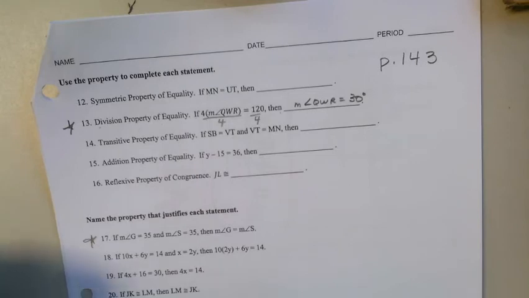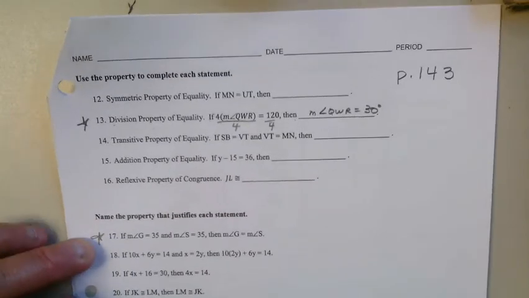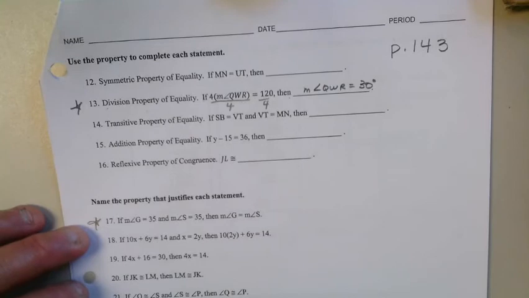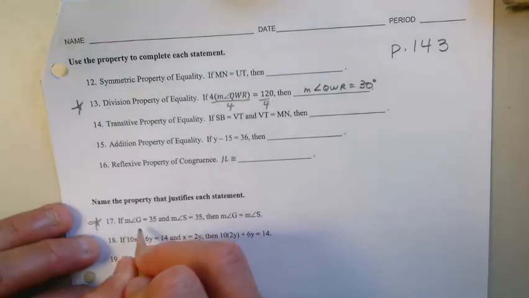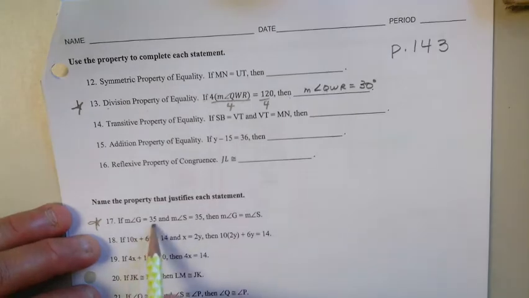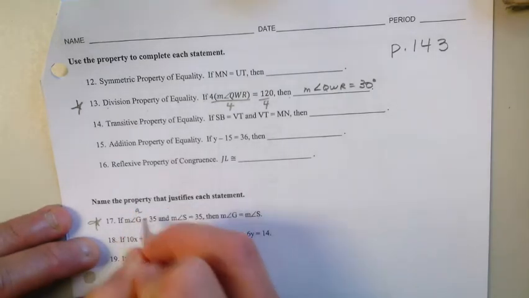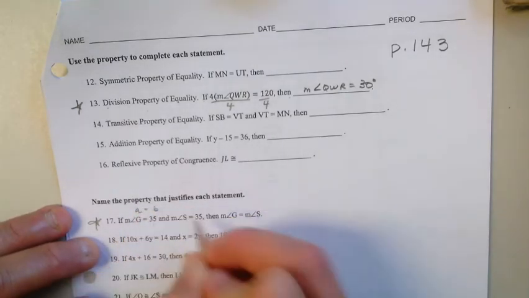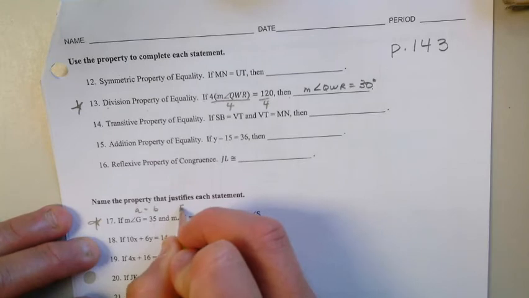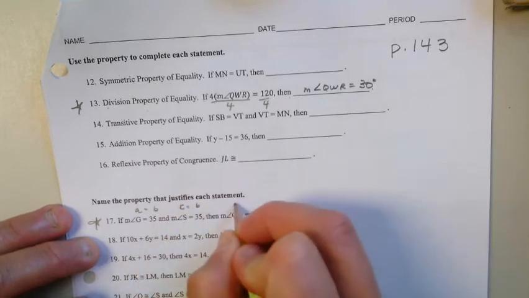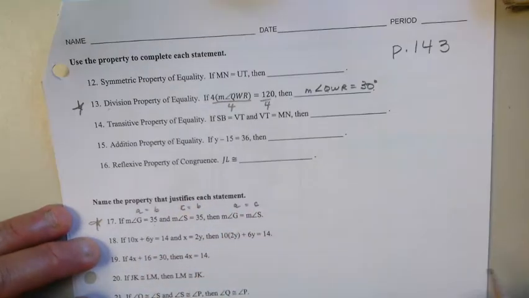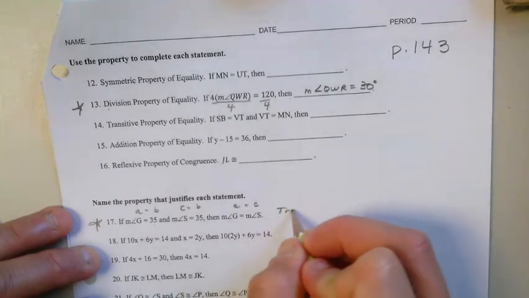Division property of equality. This one down here, name the property that justifies each statement. I'm going to go ahead and do this. If the measure of angle G is 35, and the measure of angle S is 35, then angle G is equal to angle S. I'm going to say something like this. If A equals B and C equals B, then A equals C, okay? So I would do the transitive property.